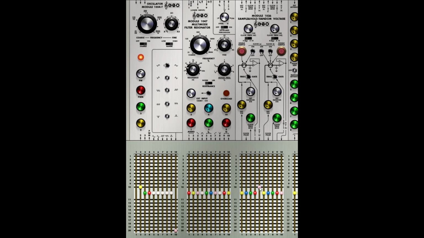Same row, number 10. Then I turn the internal sample source on, increase the speed and switch the internal clock on. And now I can attenuate the influence of the sample and hold unit by attenuating the input here, or increasing it.